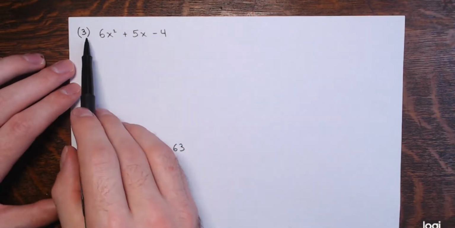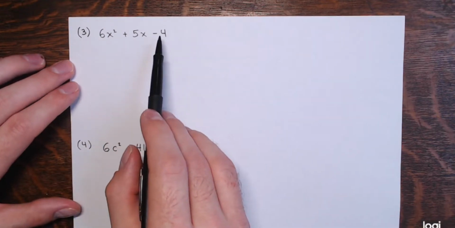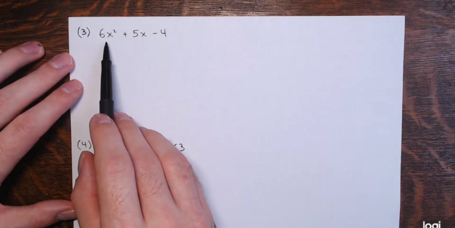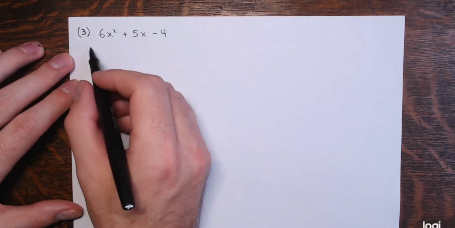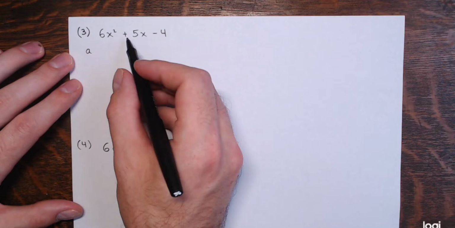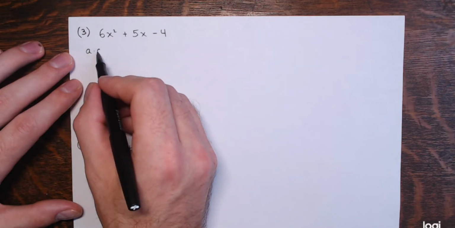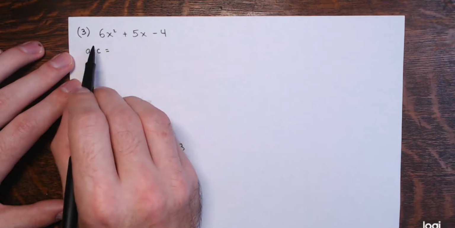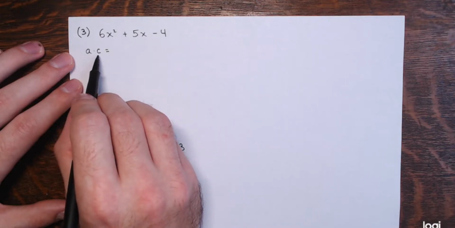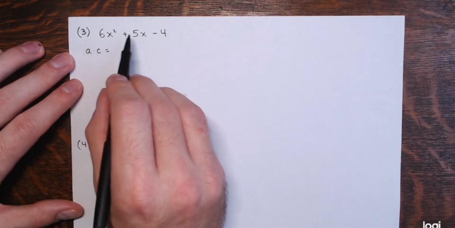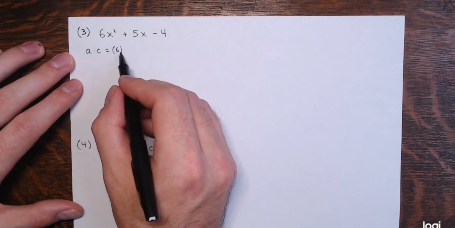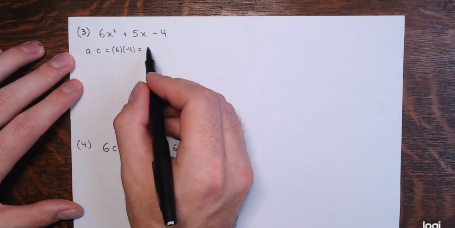All right, so example 3, same start. 6x squared plus 5x minus 4. That's in the ax squared plus bx plus c form. So a times c here, again, it's just a lead coefficient times the constant. 6 times negative 4 is negative 24.